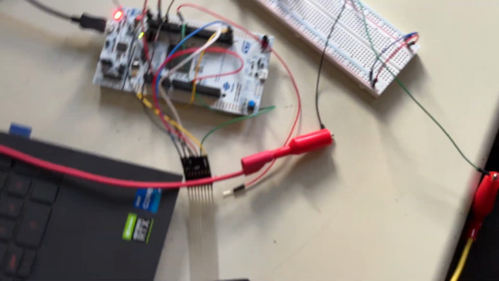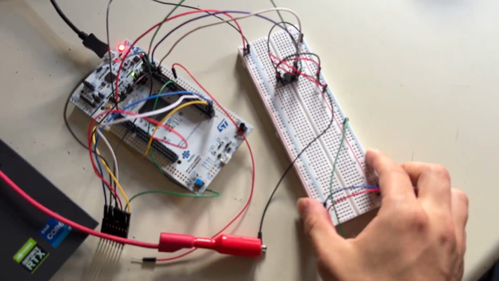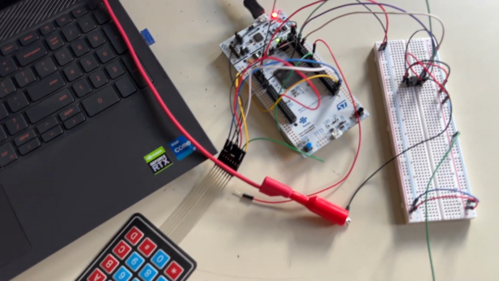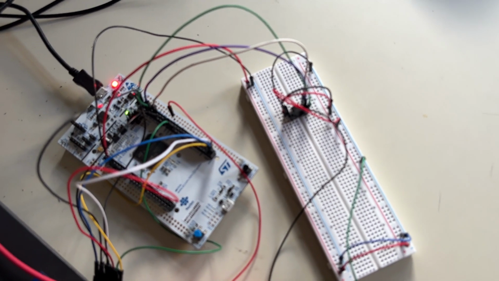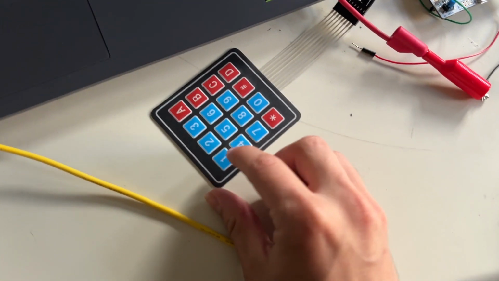Onto the wiring. Here we have the Nucleo, the keypad, and the DAC set up right here. The keypad is using port B and connected to port B on the Nucleo, and the DAC is connected to port A. So we're going to move on to some test cases.